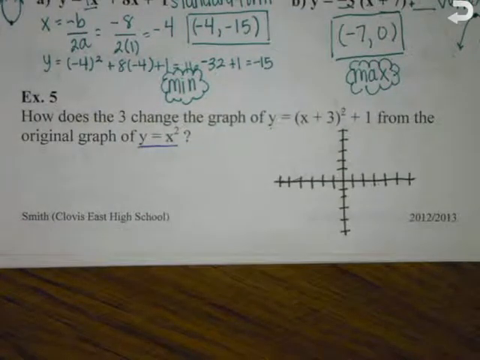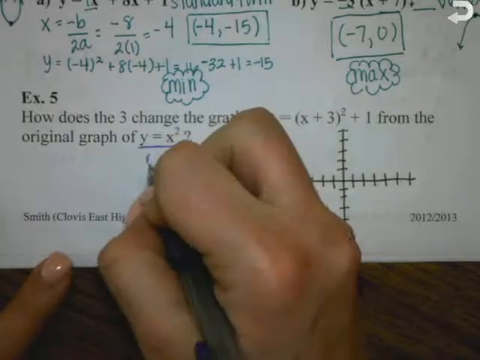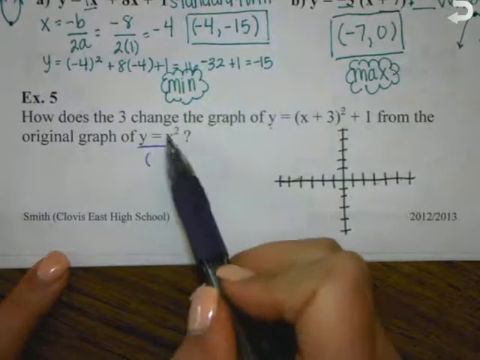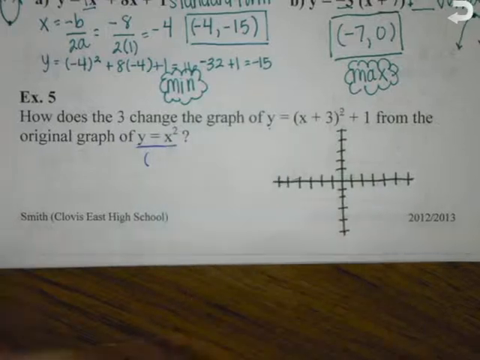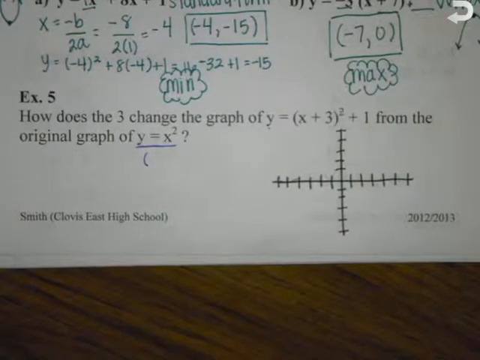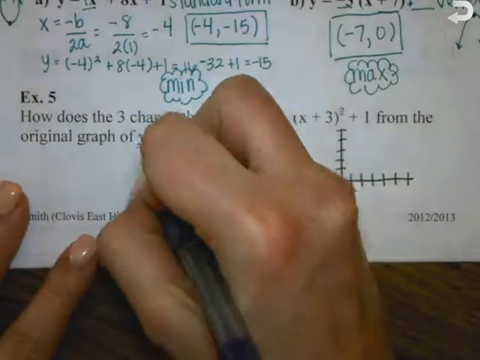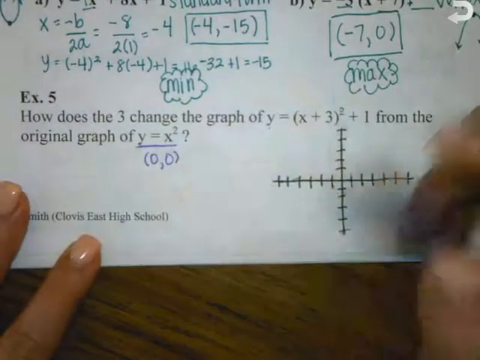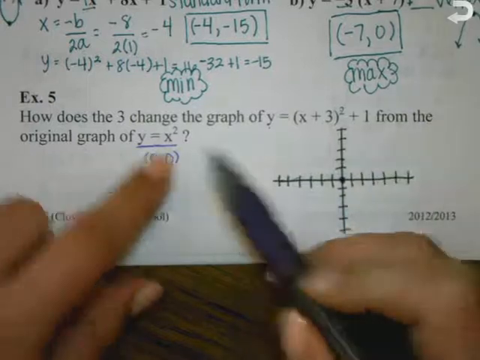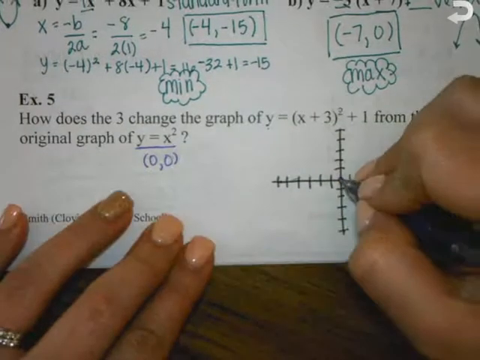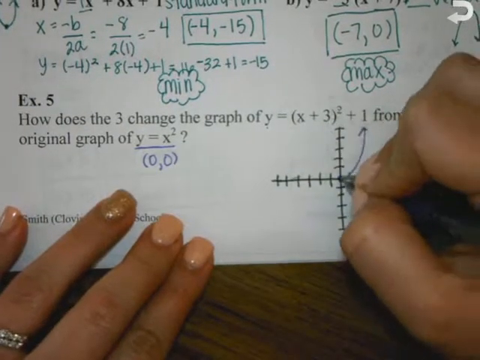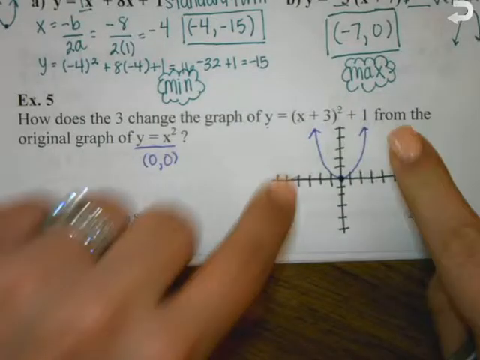To just do a sketch of the graph, we just need to figure out what the vertex is. So remember, the x-coordinate is what's being added or subtracted to the x, and the y-coordinate is what's being added or subtracted to the back. What would my vertex be for this one then? So your original vertex is 0, 0. So you're going to plot that. And the x squared is positive, so it's opening upwards. So that's your original graph.